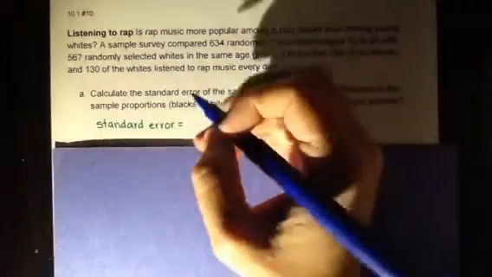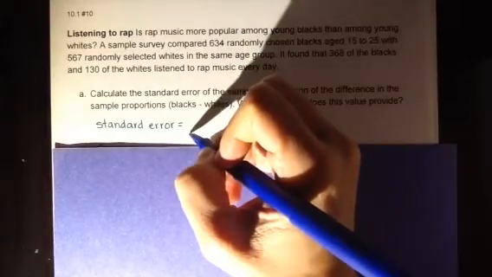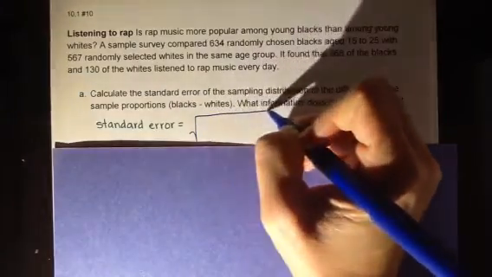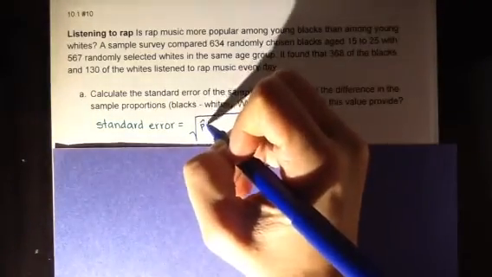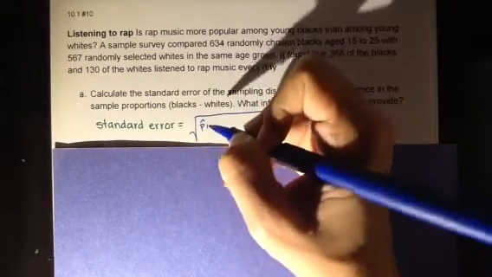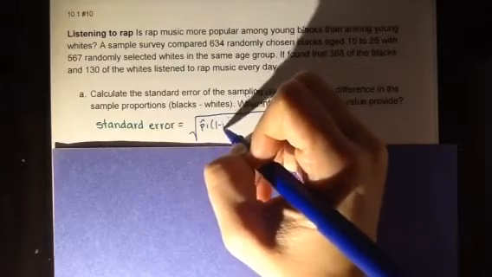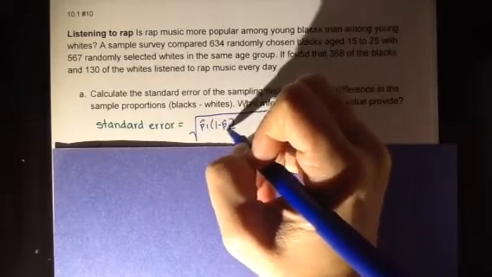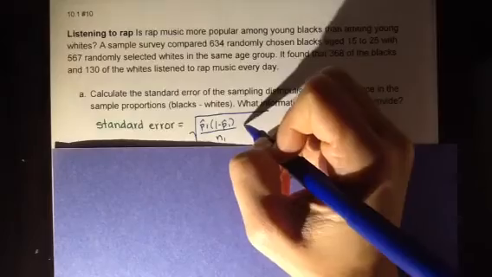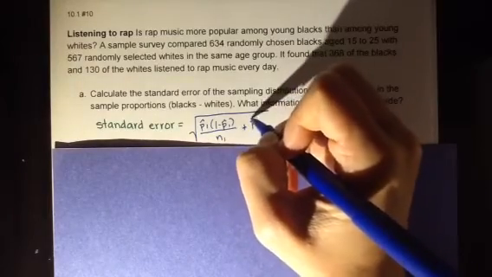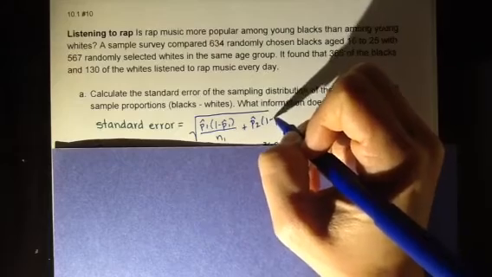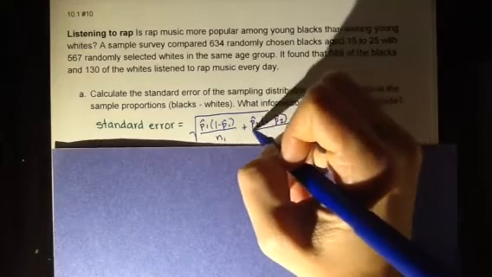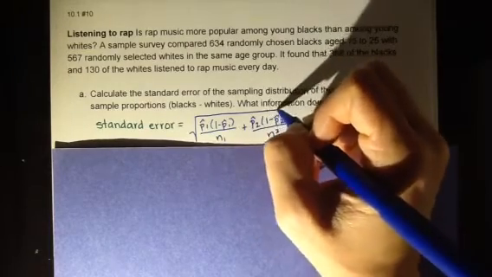But remember, in this case, we don't know what the true p1 and p2 are. So when we go to fill these in, we're instead going to have p hat 1 times 1 minus p hat 1 over n1 plus, same for our second population, so our second sample, over n2.